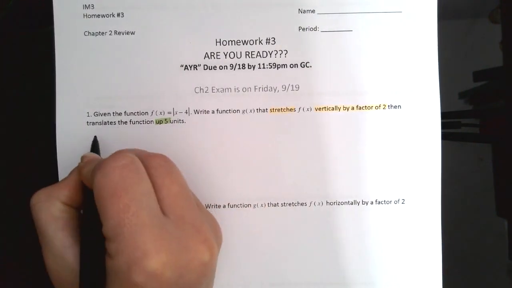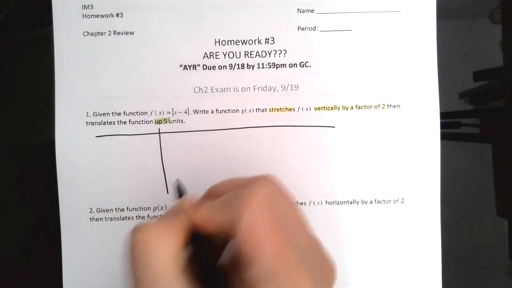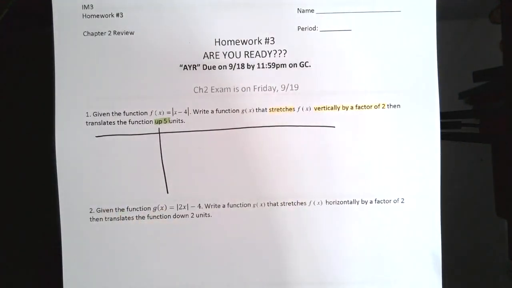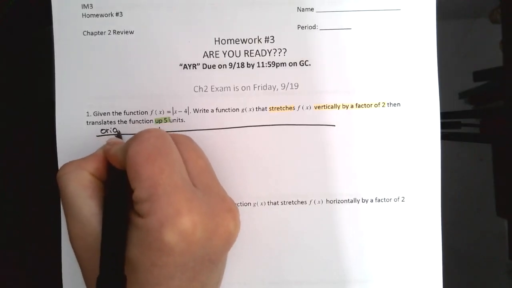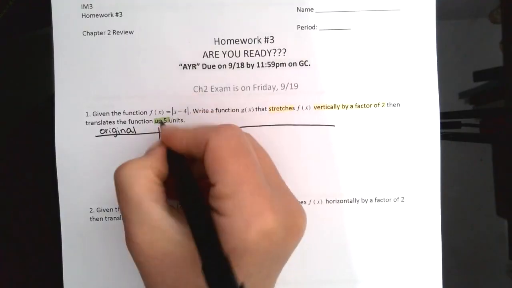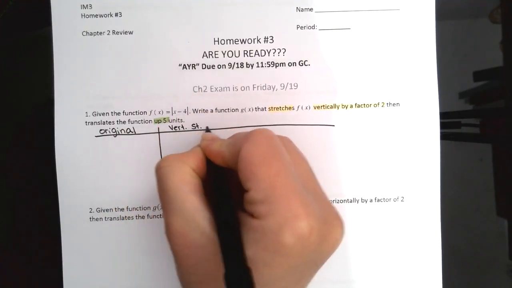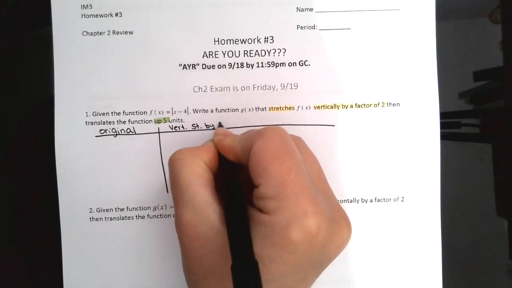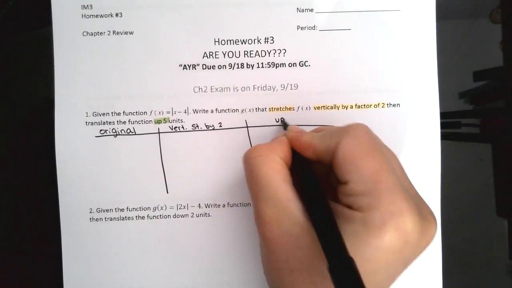The way I would like to see this on a test is I'm going to ask you for a table. It helps me see your steps. It also helps me grade on partial credit. So you're going to start with your original. Then you're going to have your first change, which is vertical, and it's okay to abbreviate, stretch by 2. And then we have up by 5.